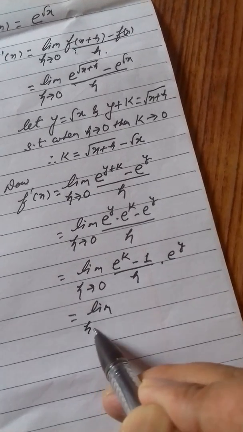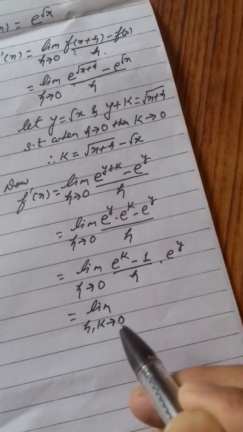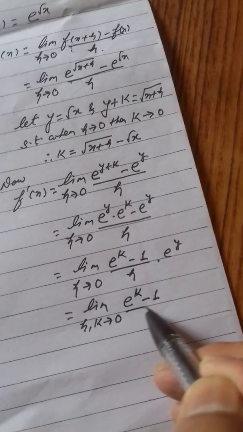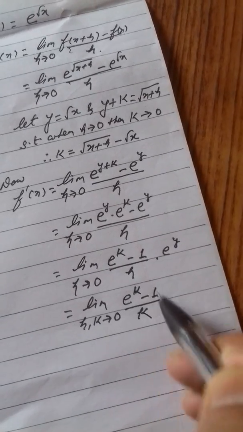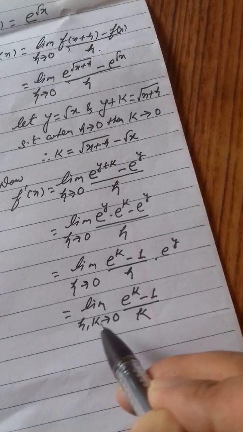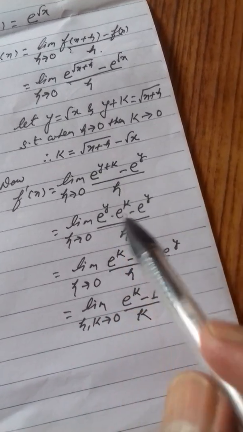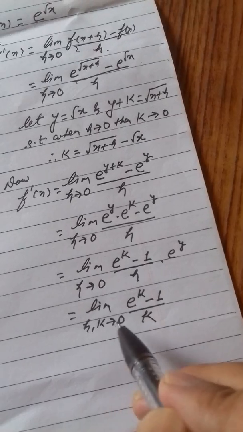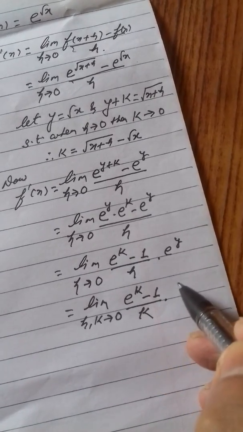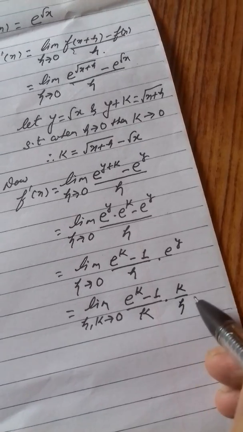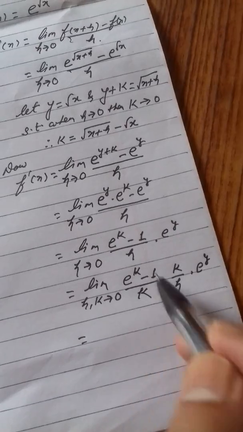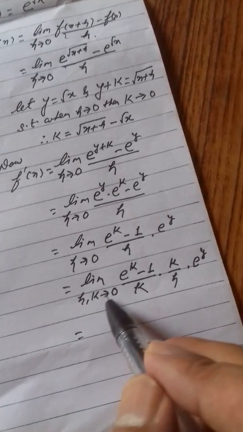So here we can write h and k both tends to 0, because e to the power k minus 1 by k will be 1, and here k tends to 0. It has come from h tends to 0. So we can write here h and k both tend to 0. And there, to balance this, we write k by h into e to the power y. Now we know this is 1, so there is no use of k tends to 0.